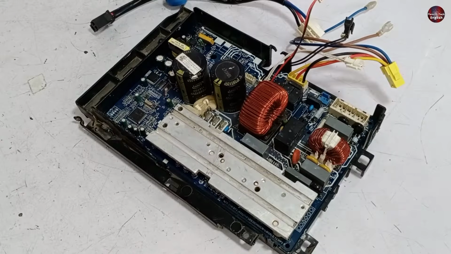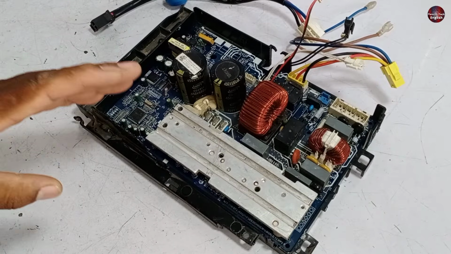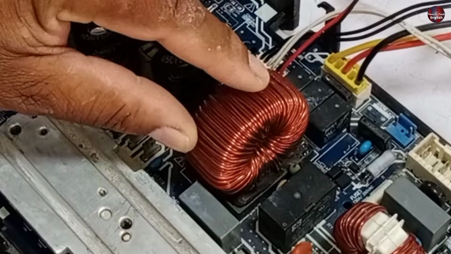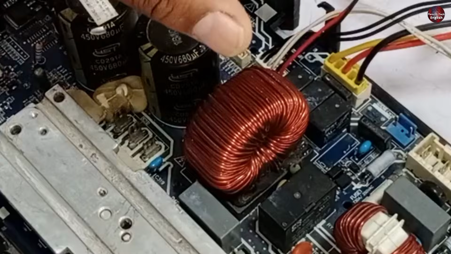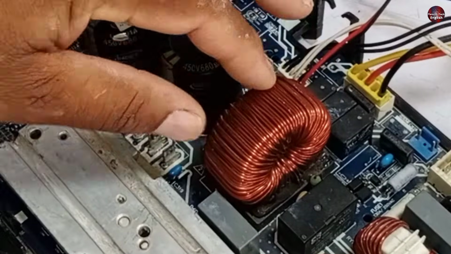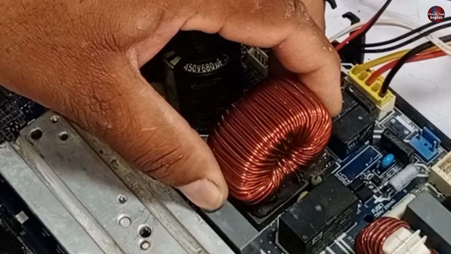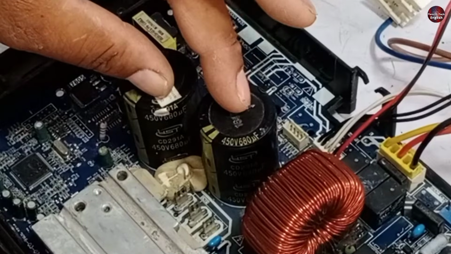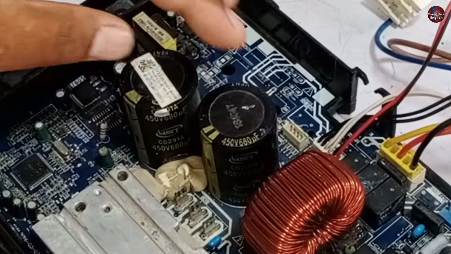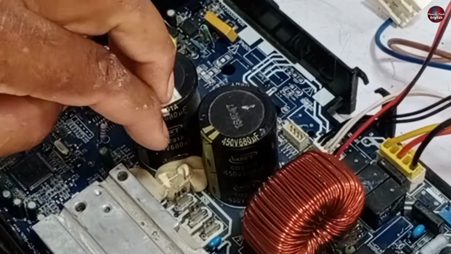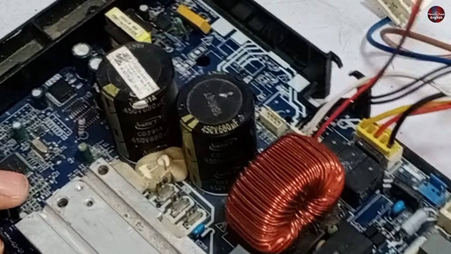Now if the power factor correction circuit in the motherboard goes bad, then it can show the error. This is a toroid or reactor. If this goes bad, still the P4 error will be shown, as the current will not pass through it, and the current is very important to drive the compressor. If the capacitors get weak, the P4 error will be shown, though the motherboard will keep working. All these things are included in the power factor correction.